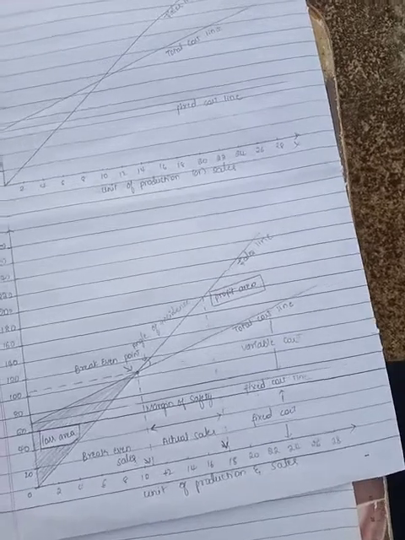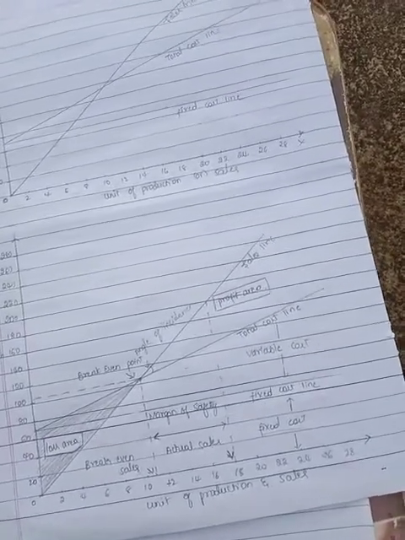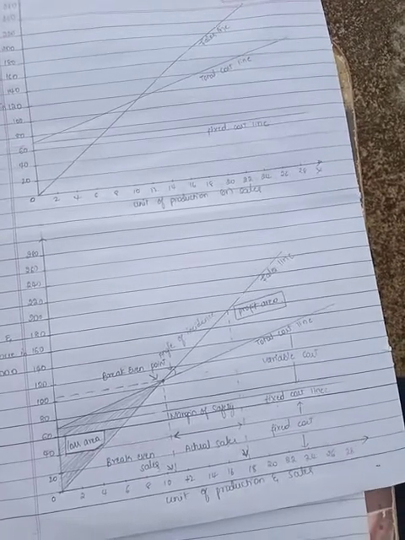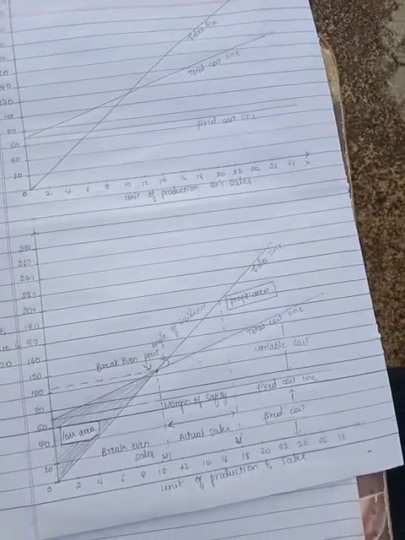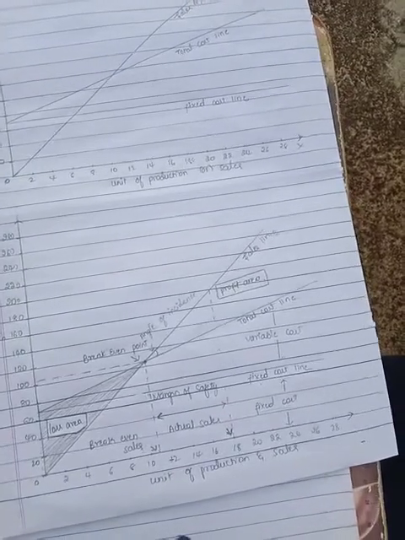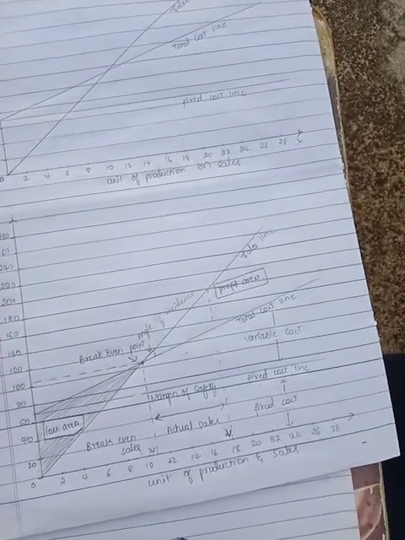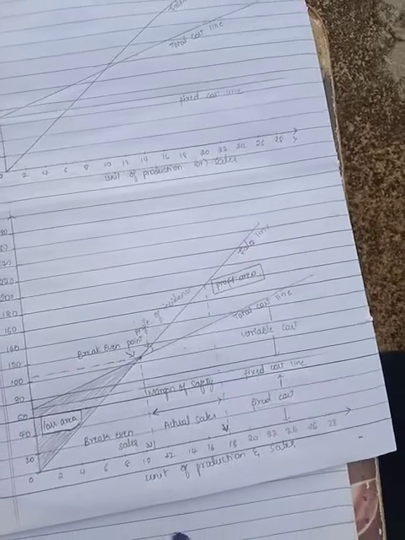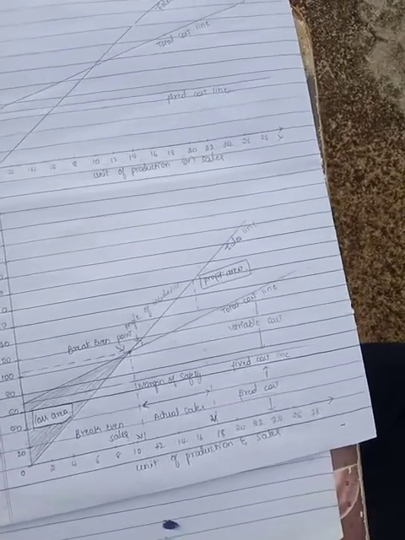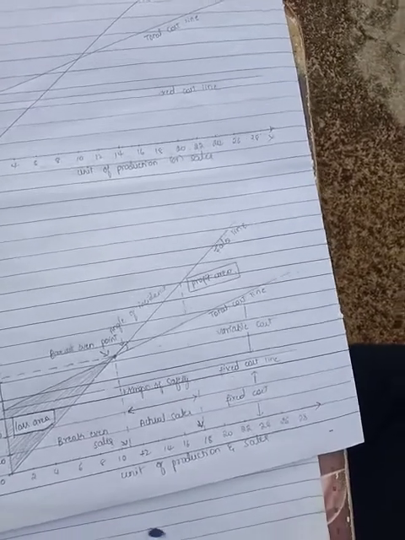Not only the advantages, there are also limitations of the break-even point. Although break-even point analysis is an invaluable tool of management, there are some limitations from which the technique suffers. These limitations arise from certain assumptions on which the analysis is based. It is also affected by other external factors.